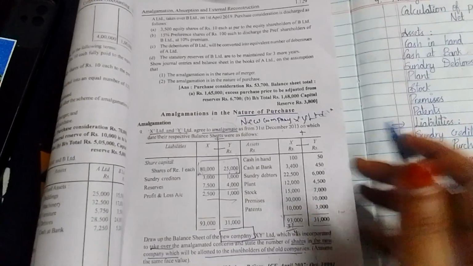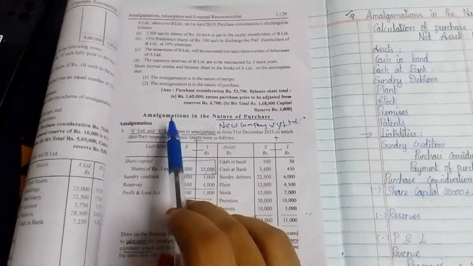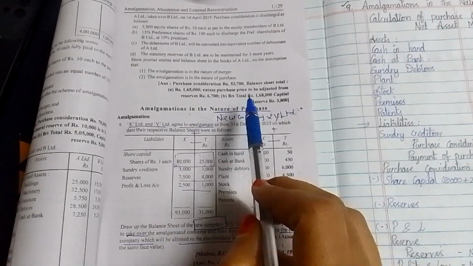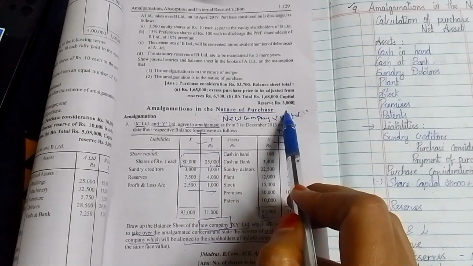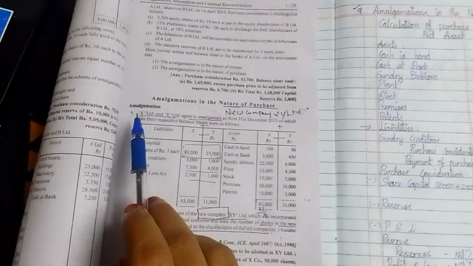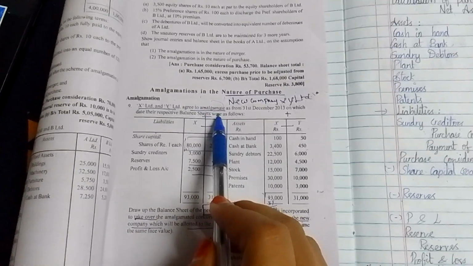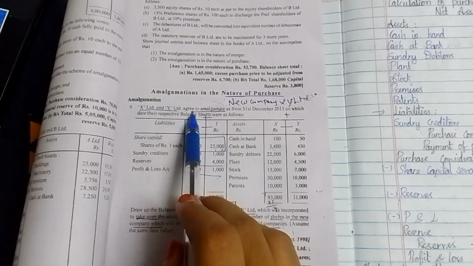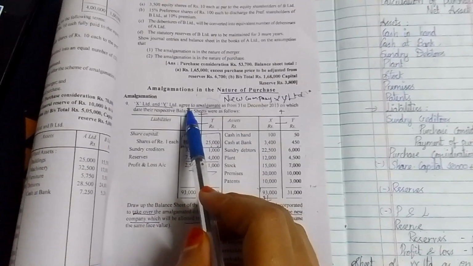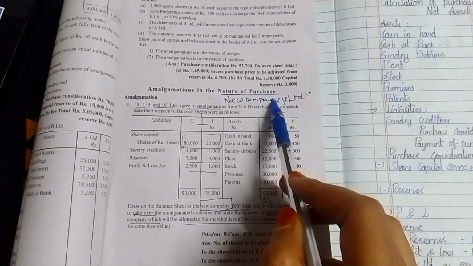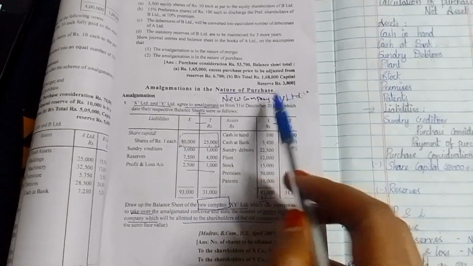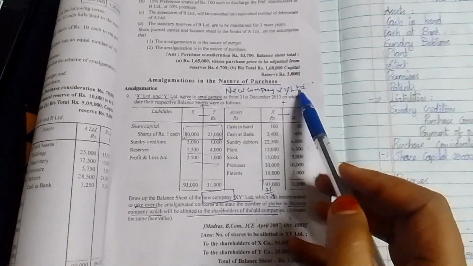Today we're going to be seeing a new method, amalgamation in the nature of purchase. Suppose X and Y agree to amalgamate. It means X and Y are going to amalgamate and start a new company. It may be XY or AB Limited.